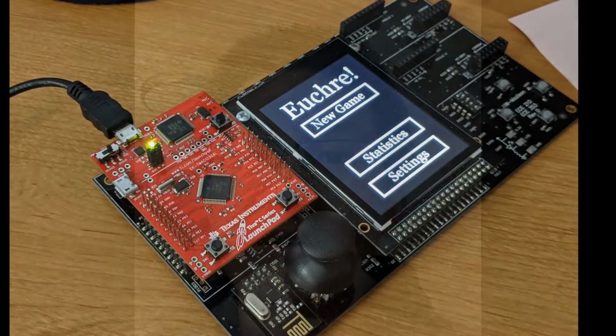Hi, I'm Zander. And I'm Thomas. This is our implementation of Euchre for the ECE 353 design project.